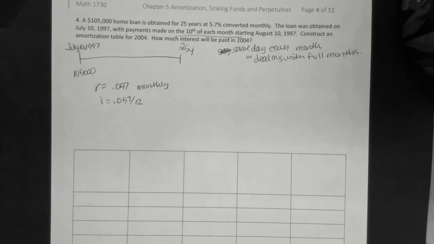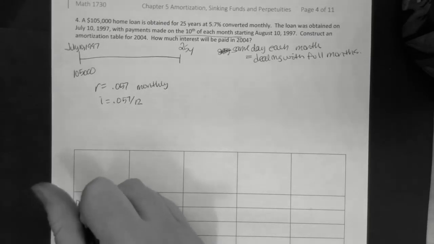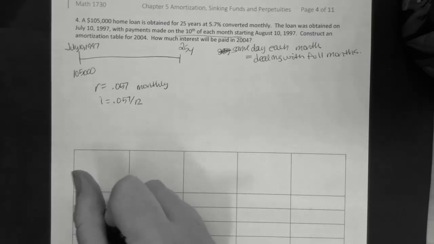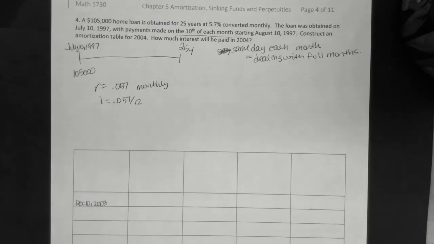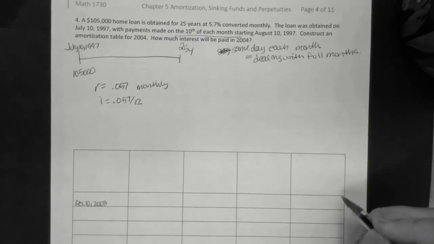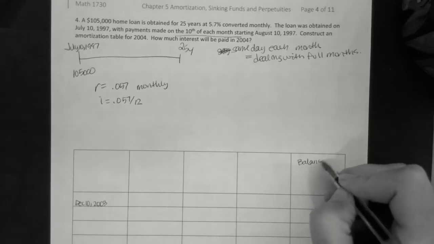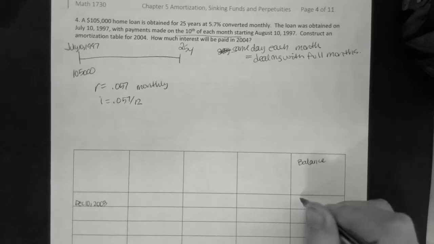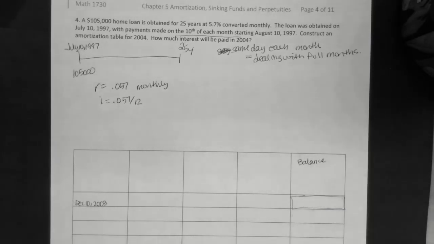Now we want to construct an amortization table for 2004. So what we're trying to figure out in 2004 is that down here when we start our table, we need to figure out the starting balance on December 10th, 2003, and then we're going to end on December 10th, 2004. Okay, because we need the starting balance. Remember, this column was our balance. We need the starting balance right here before we can get going on that whole table, because otherwise we can't find the interest.